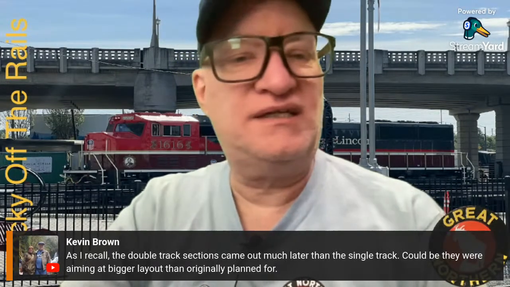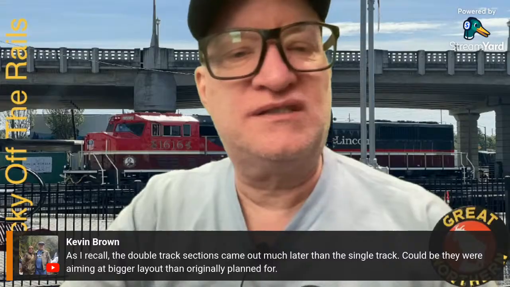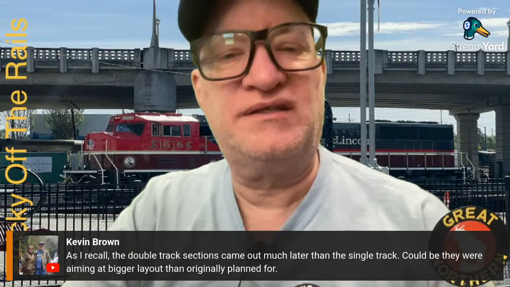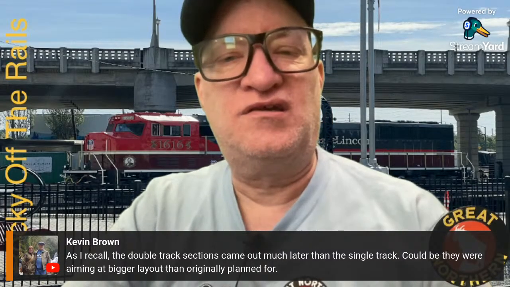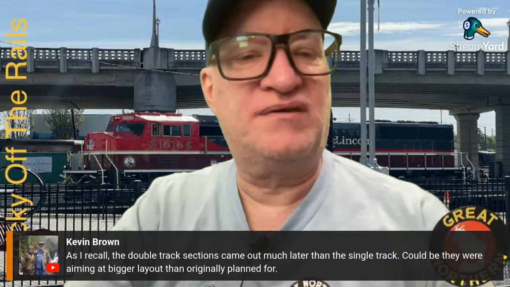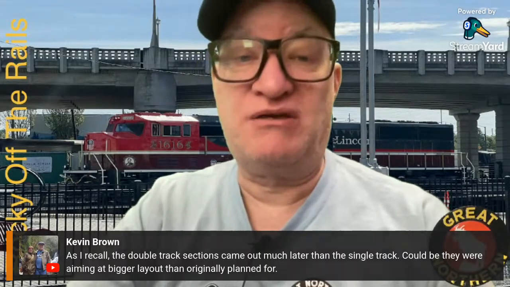Kevin Brown says, as I recall, the double track sections came out much later than the single track. Could be they were even aiming at a bigger layout than originally planned for. Yeah, it could be. I think that they came out with a double track and it's mostly concrete looking. It's really to model the larger layouts that you might have in running their bullet trains, passenger trains.